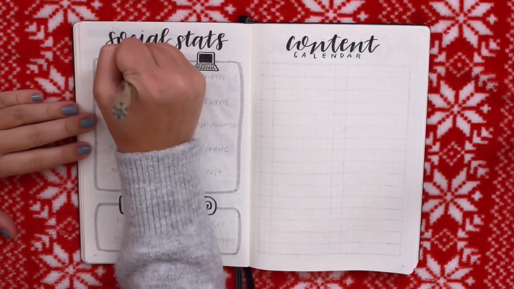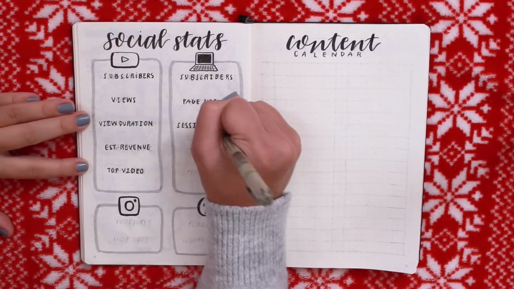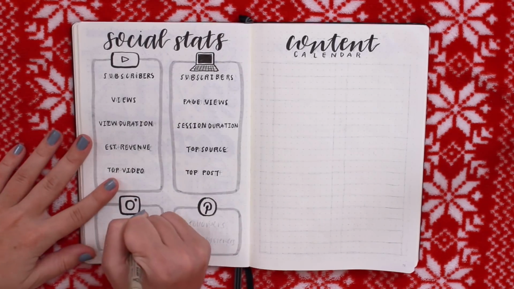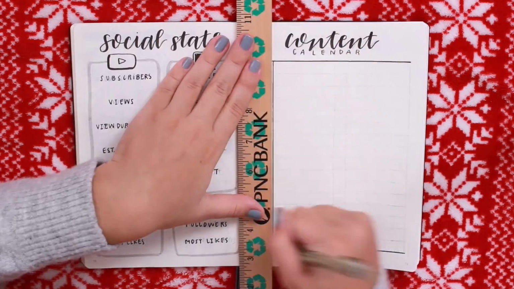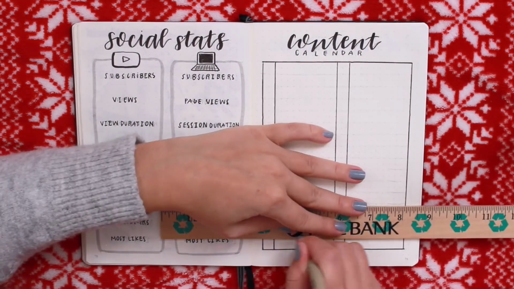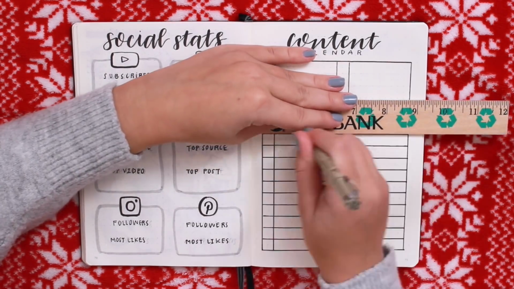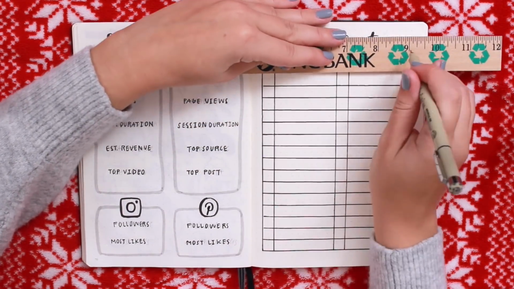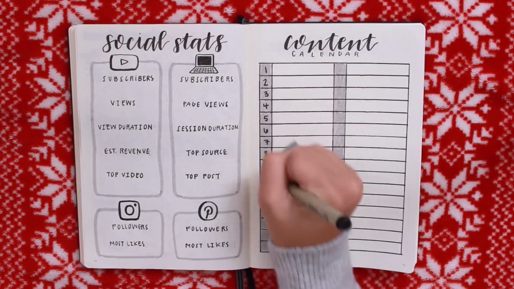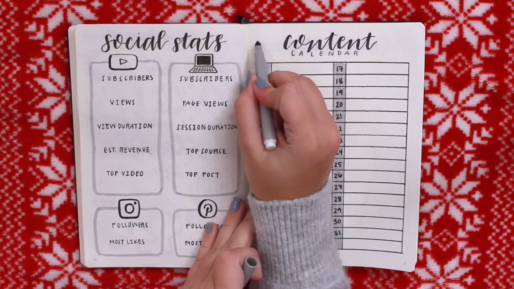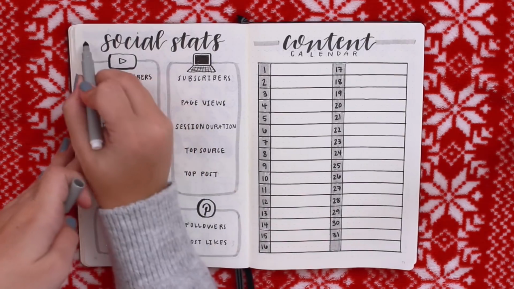is not. So the social stats on the left just has my YouTube and blog, and then it's just going to track the subscribers or followers from the beginning of the month to the end of the month, and then same thing goes with Instagram and Pinterest. And then on the right here, I'm just making a very simple content calendar. So it is rows of 16 so that I have 32 days, but 31 days for the month, and then each row I'll just write in if I'm posting a video or a blog post on that day. So as you can see, the numbers are the dates, and then I just add a little bit of lines to fill in the white space at the top.